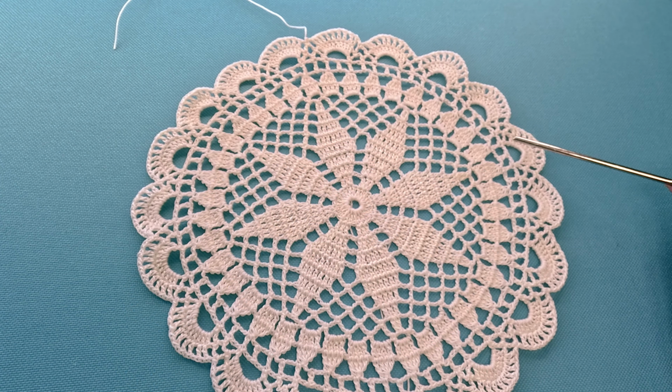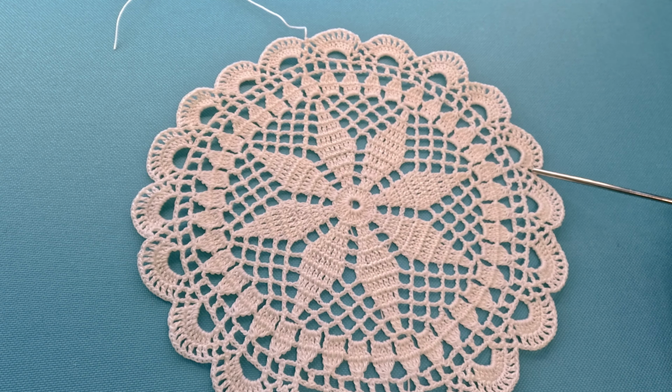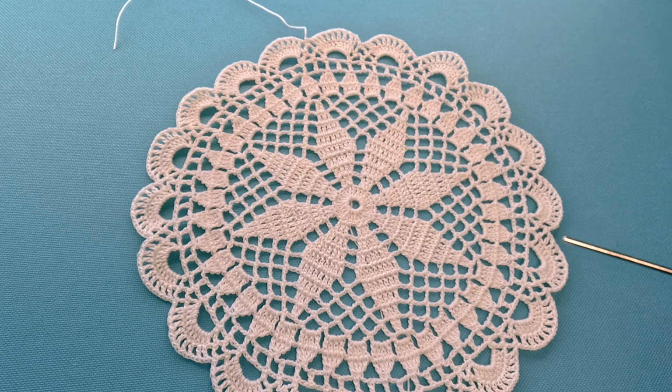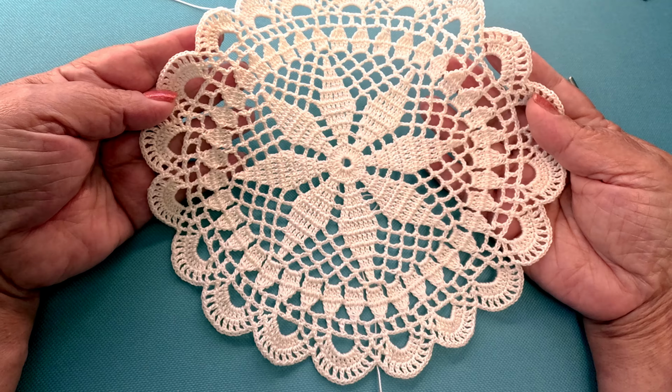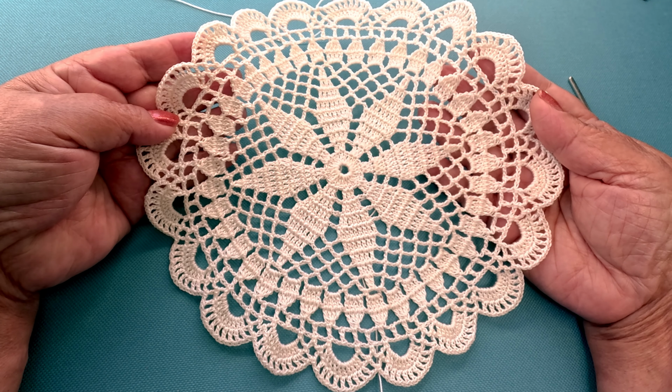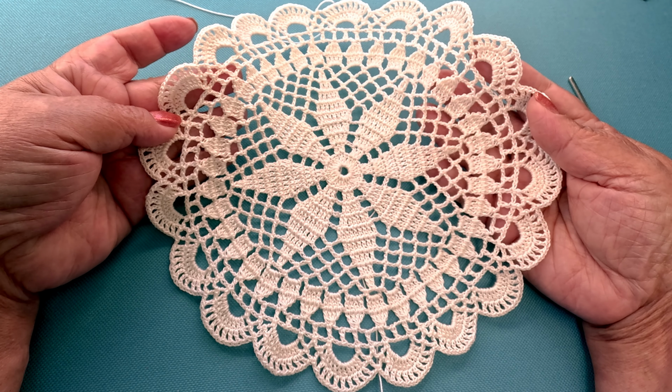I counted my stitches. I have 20 sets of 9 double crochets and 10 chain 1 spaces, and 20 single crochets. Go ahead and count your stitches. This is the end of row 16. And here it is. I'm going to hide my threads, block it, and come back and show you how it looks like.